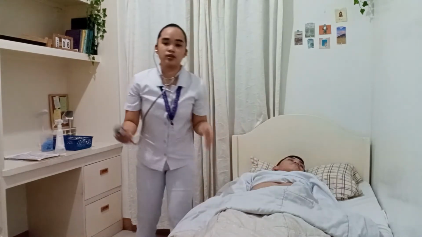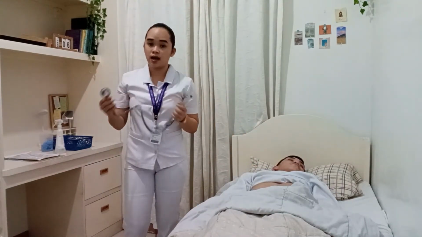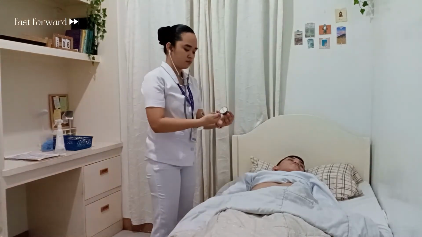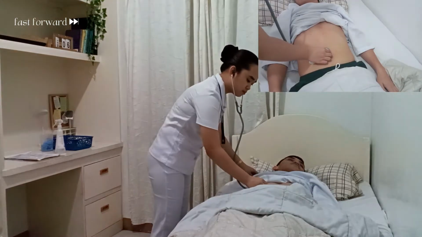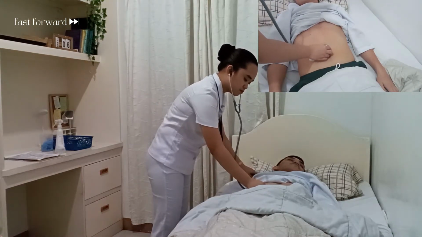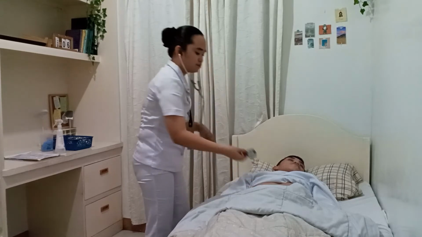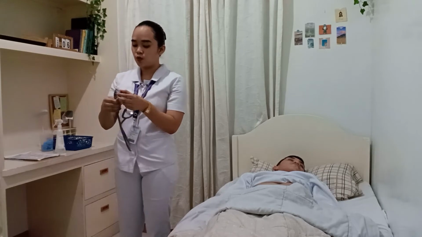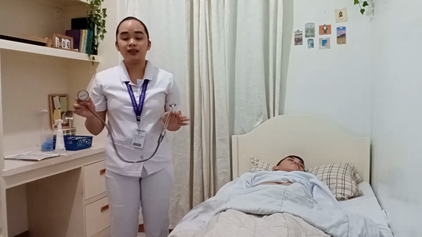Okay, so now for the venous hum, use the bell of the stethoscope and listen for venous hum on the areas of the epigastric and umbilicus. Okay. And lastly, for the peritoneal friction rub, use the diaphragm of the stethoscope to listen for friction rubs over the areas of the liver and spleen, which is located at the right and left lower ribs.